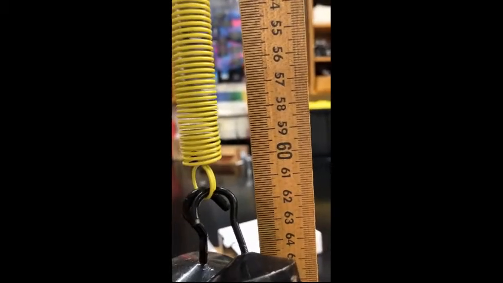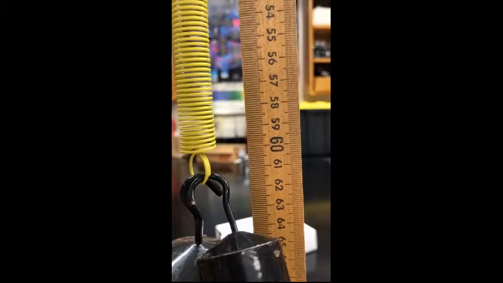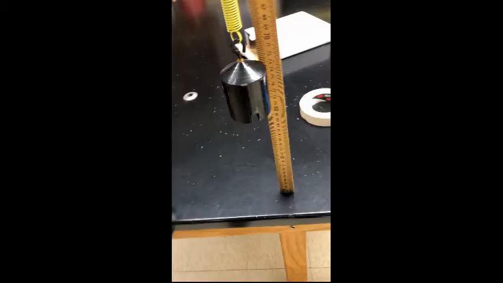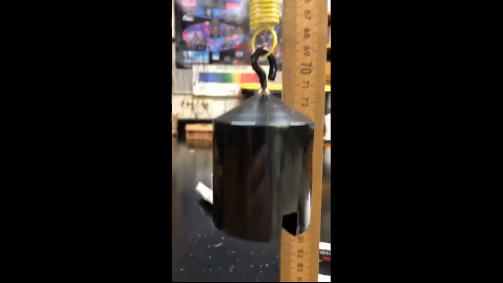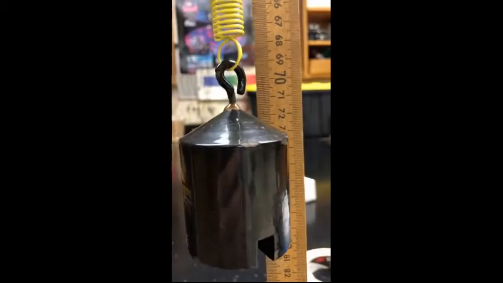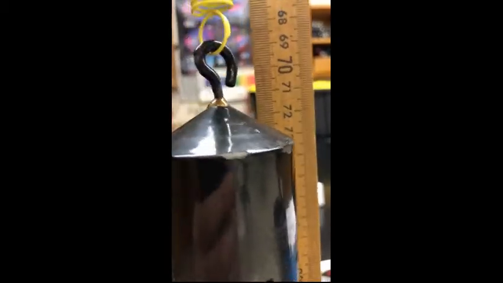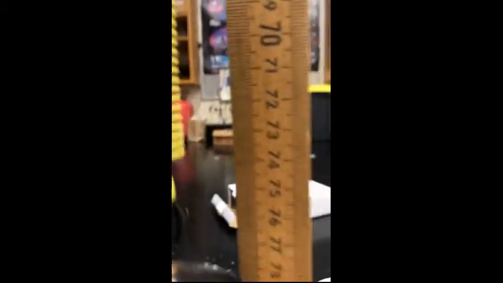Okay, so let me just get that to settle down. That, I believe, is our third data point. So our fourth data point right here is for 1,000 grams. Okay, so let's get where the bottom of that is. Our fifth data point, let's go with 1,200 grams. And then let's try to get up to 1,500 grams.